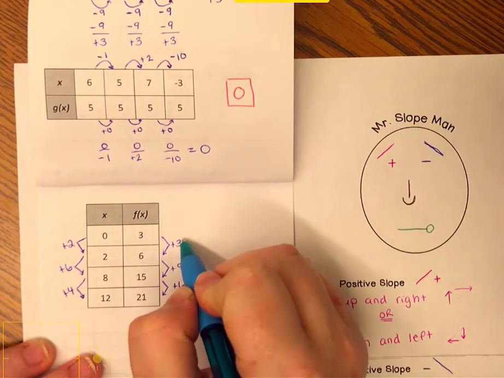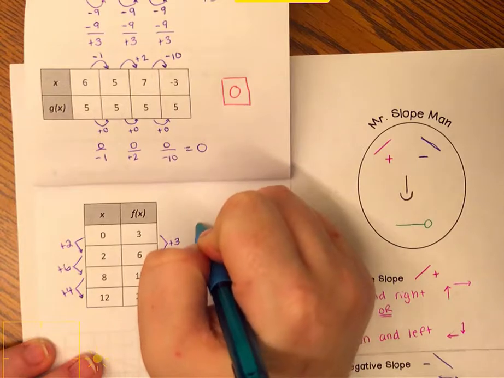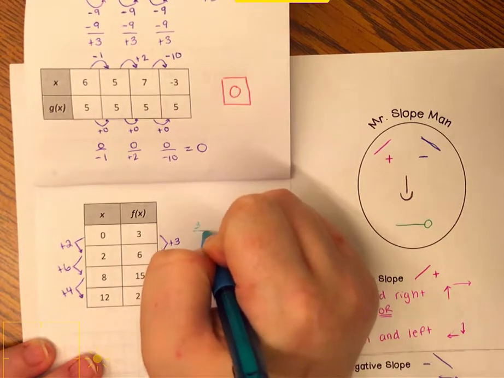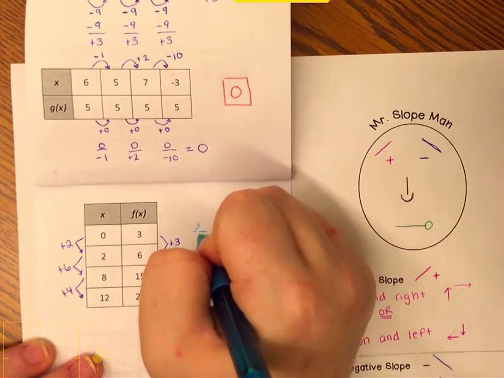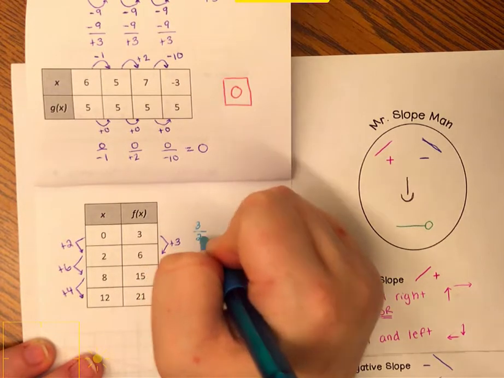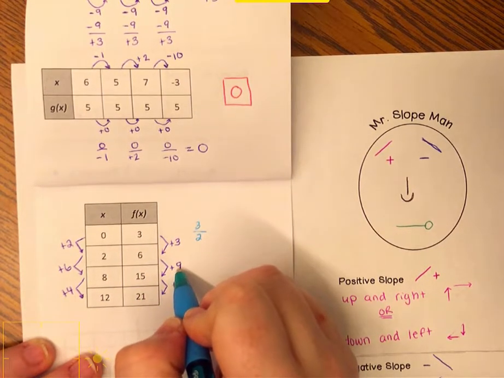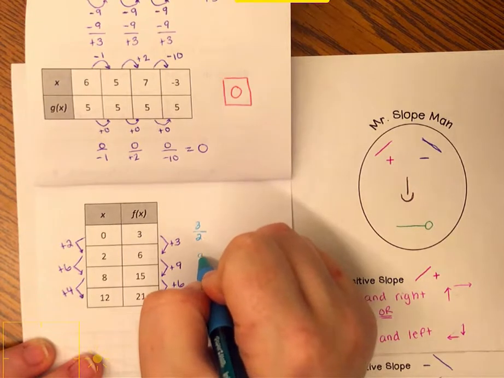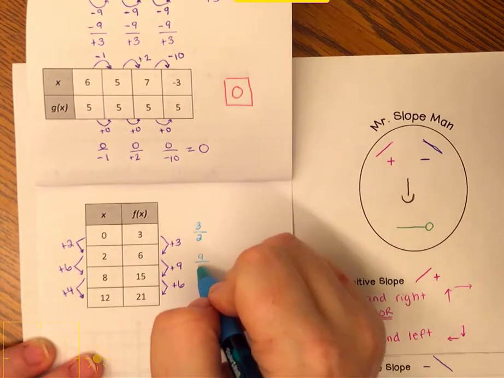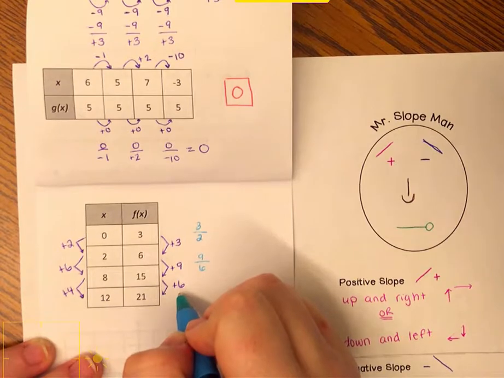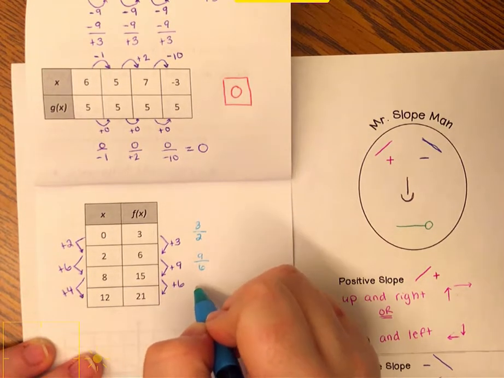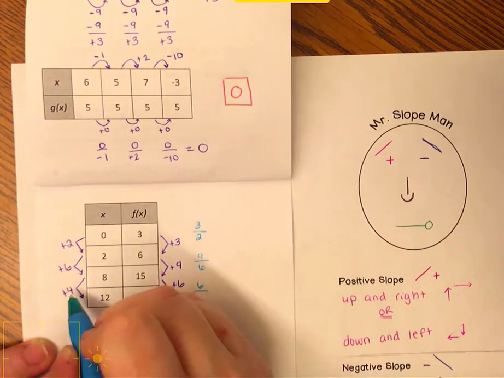So my change in y for this first set is positive 3 over change in x is a positive 2. So I have 3 over 2. My next set is change in y is a positive 9 over change in x is a positive 6. And my last set is a change in y is a positive 6 divided by the change in x is a positive 4.